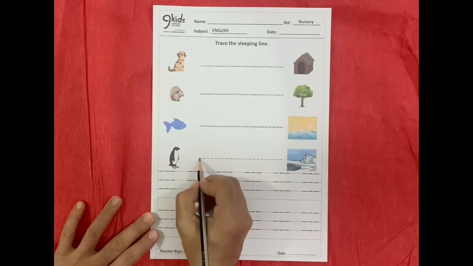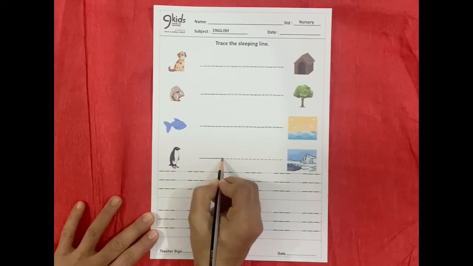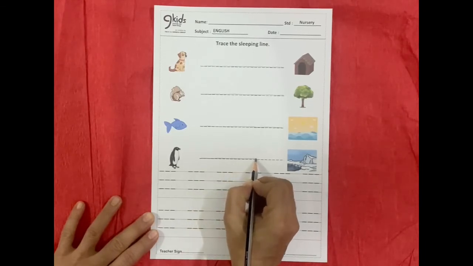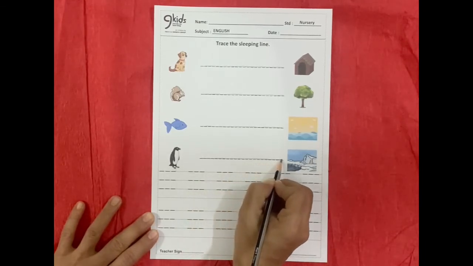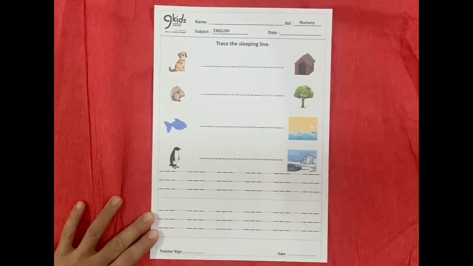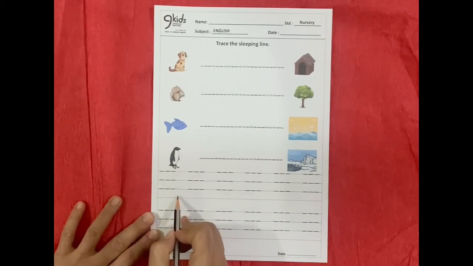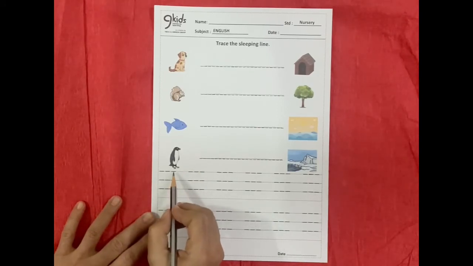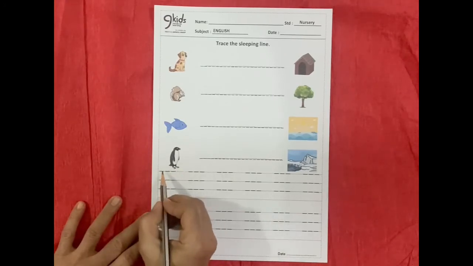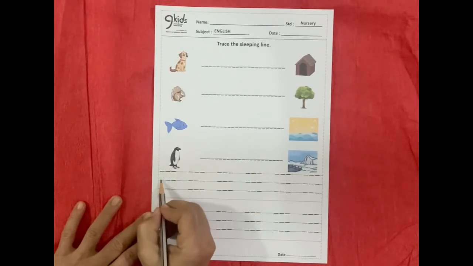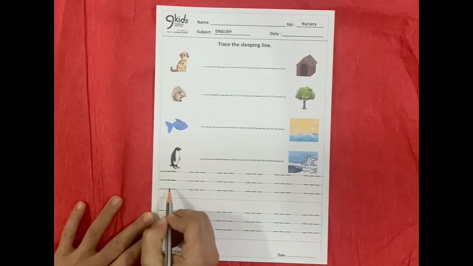Now the fourth picture is of a penguin and it lives in the snow. So we will make a sleeping line. Now I will trace sleeping lines on these given small lines here. As always, start from the left side and go towards the right side.